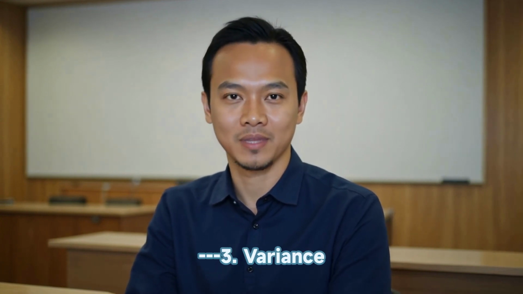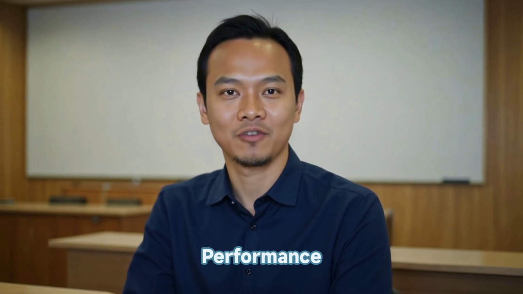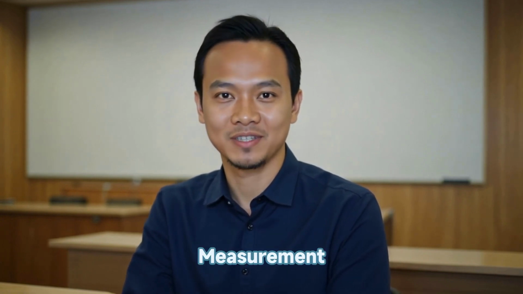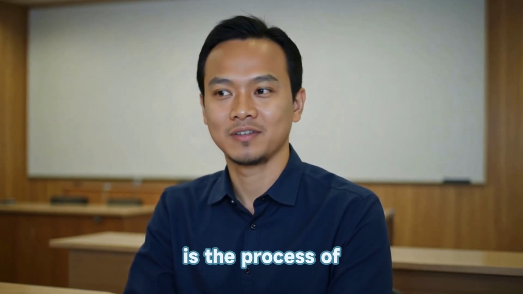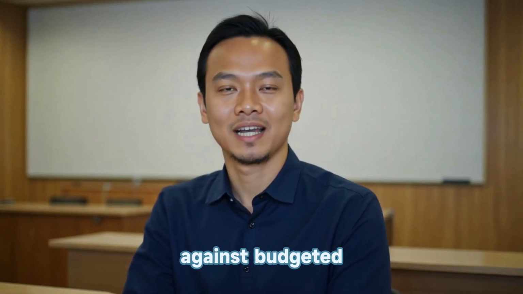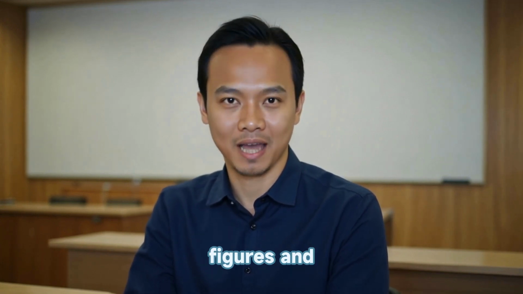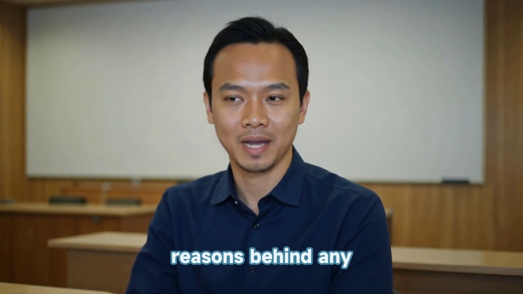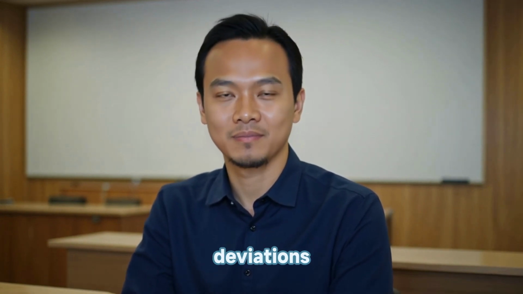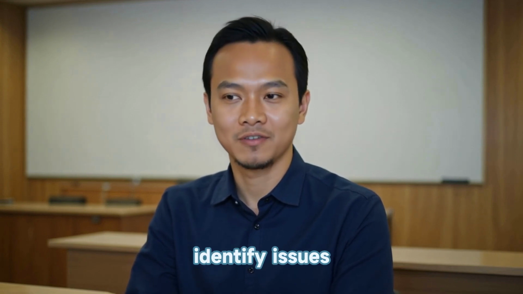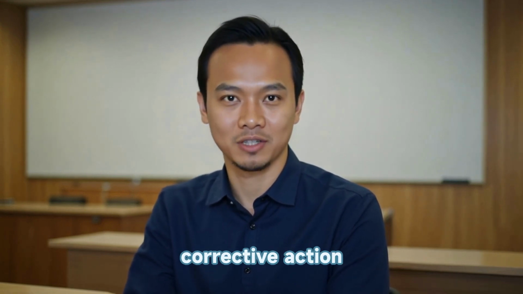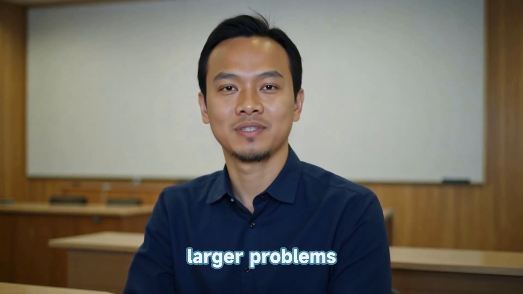So, 3. Variance analysis and performance measurement. Variance analysis is the process of comparing actual performance against budgeted figures and investigating the reasons behind any deviations. This allows managers to identify issues early and take corrective action before they escalate into larger problems.